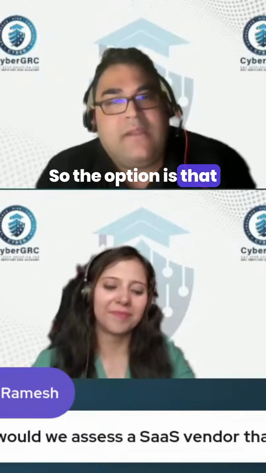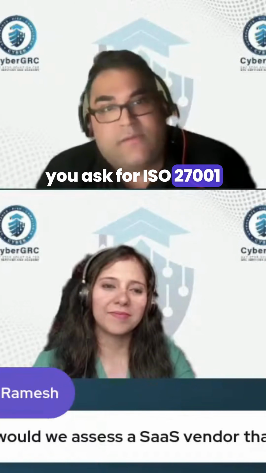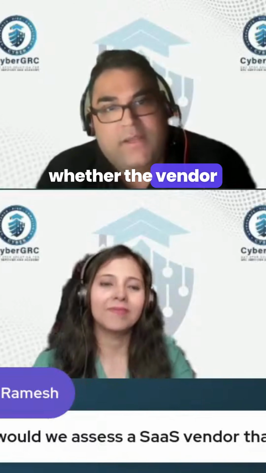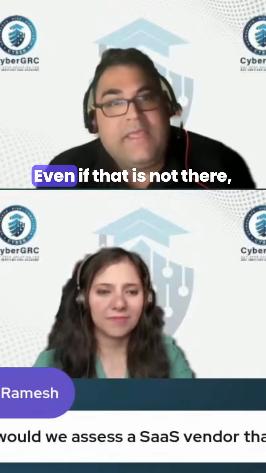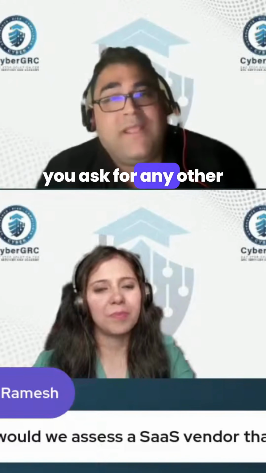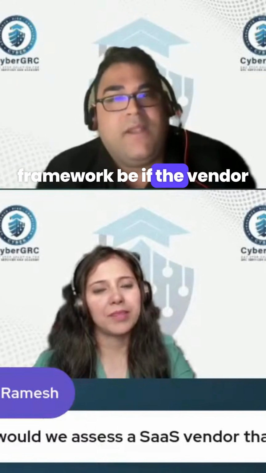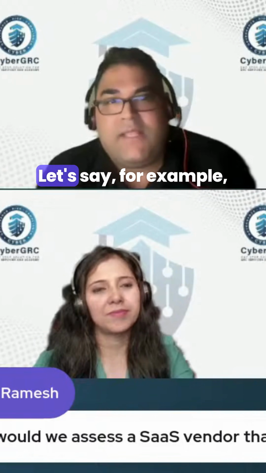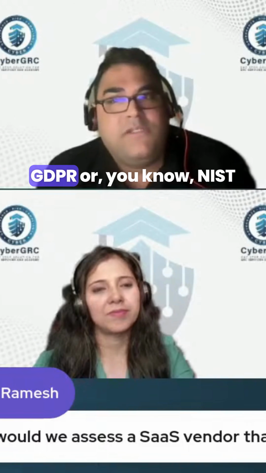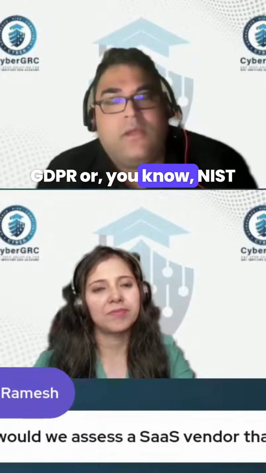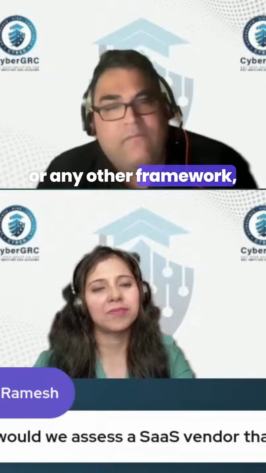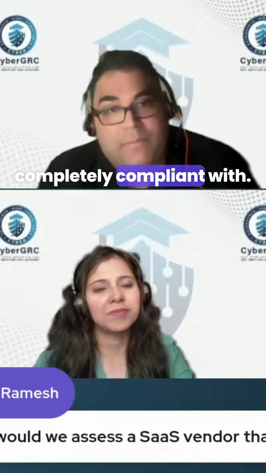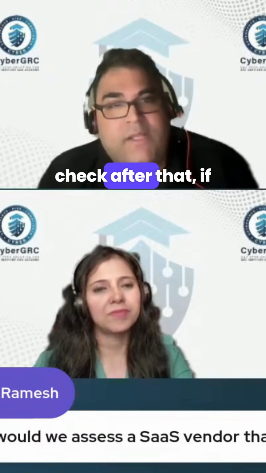The option is that you ask for ISO 27001, whether the vendor has that or not. Even if that is not there, you ask for any other framework, whether the vendor is compliant with any other framework. Let's say, for example, GDPR or NIST or any other framework. If the vendor is completely compliant with those, these are the things to check.